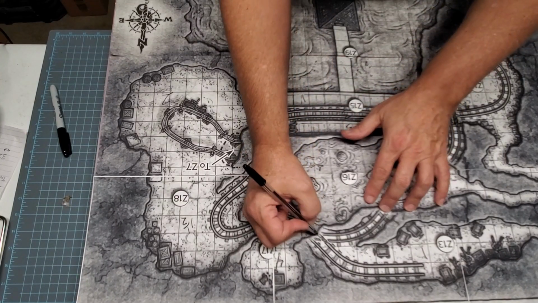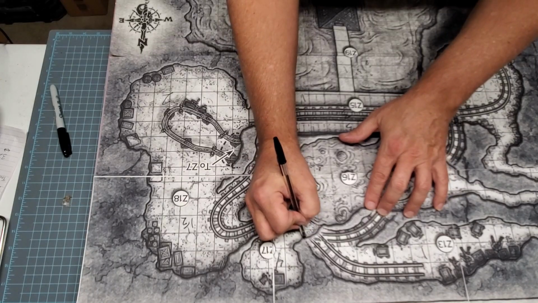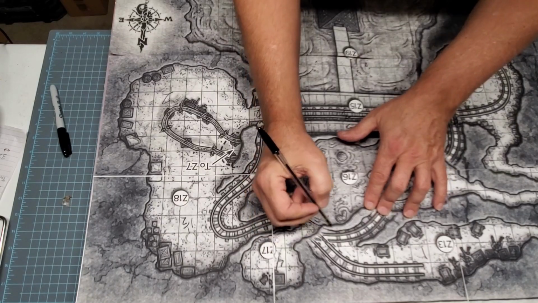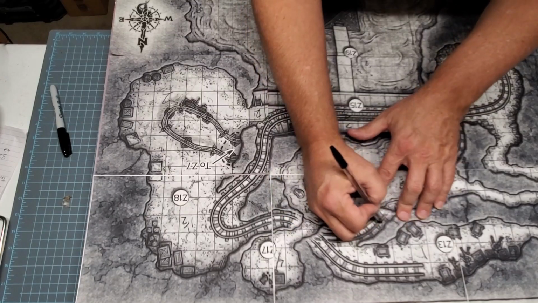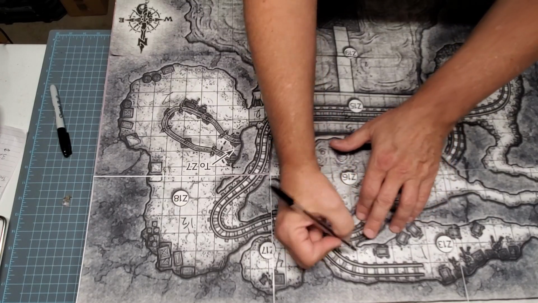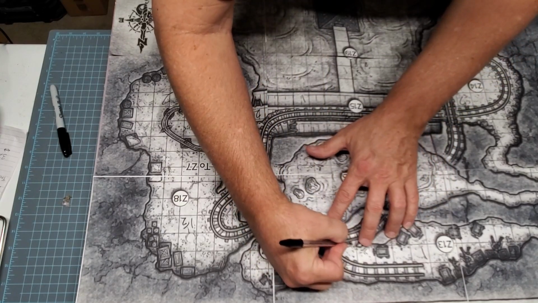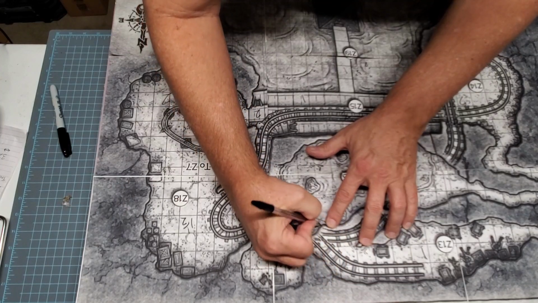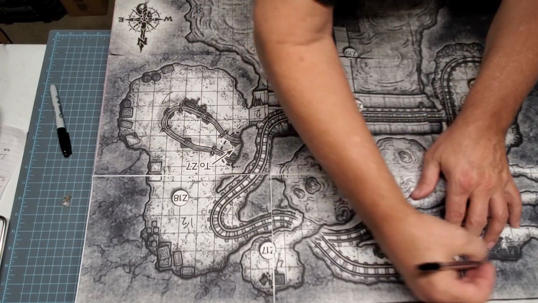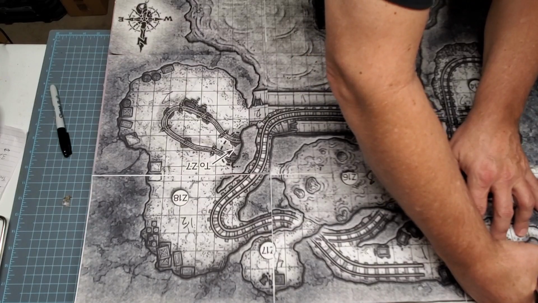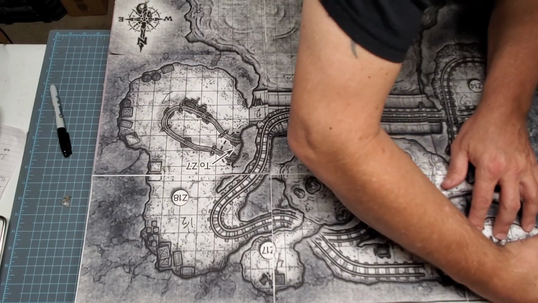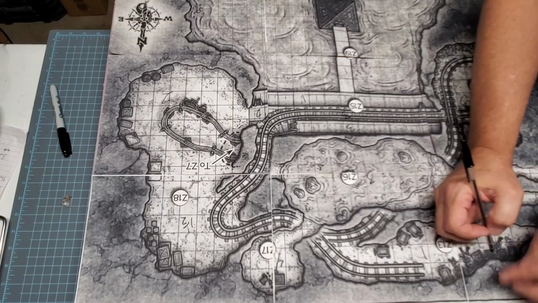So I just need to cut out this little area. So I'm going to come right across there. Probably come all the way this way.